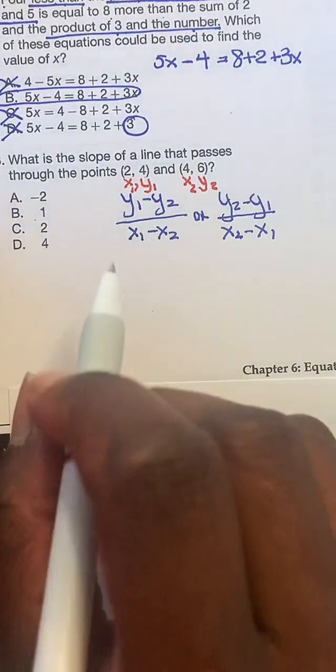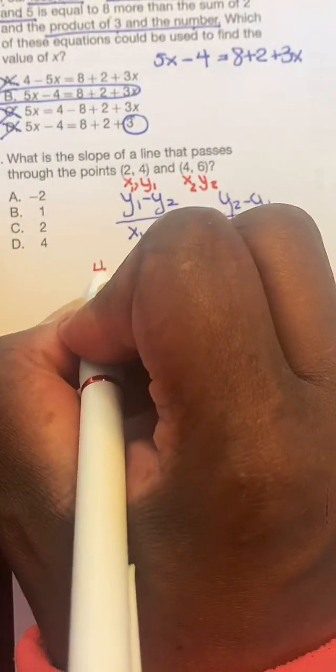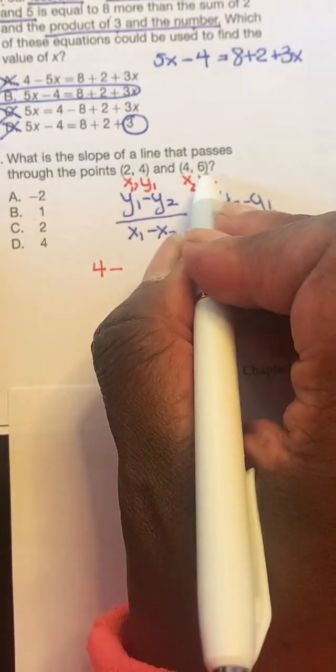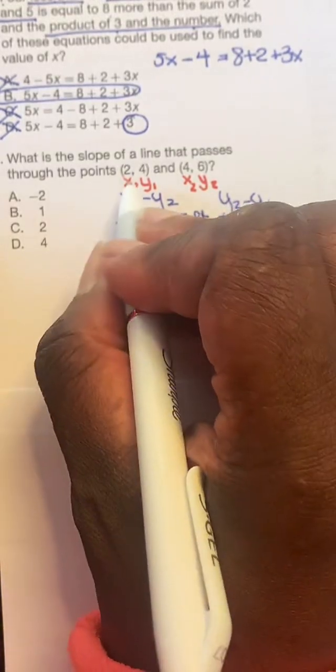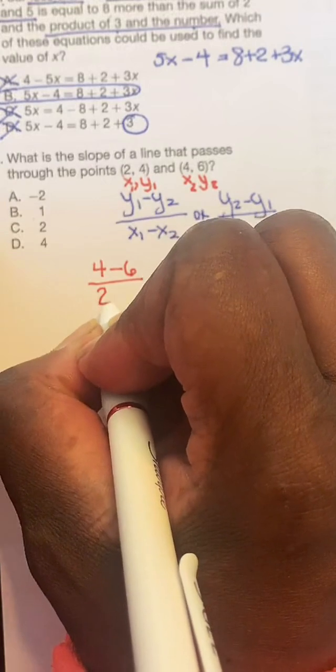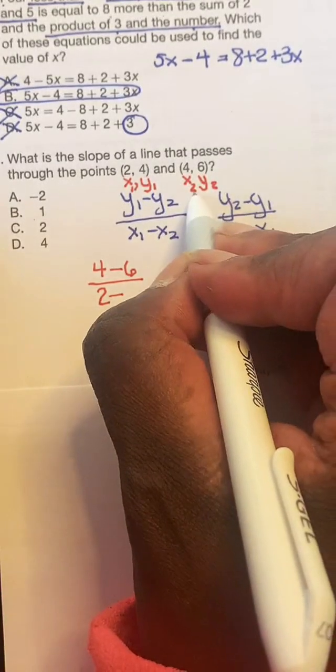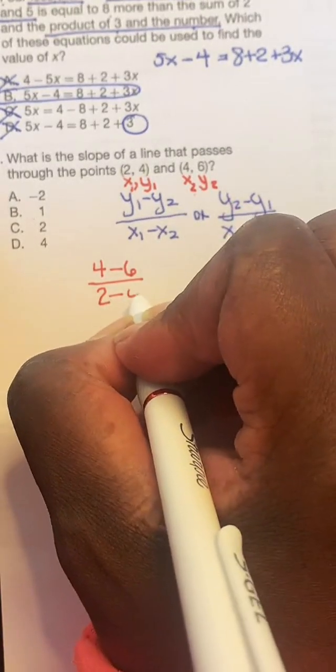So let's continue on. My y1 is 4 minus my y sub 2, which is 6, over my x sub 1, which is 2, minus my x sub 2, which is 4.